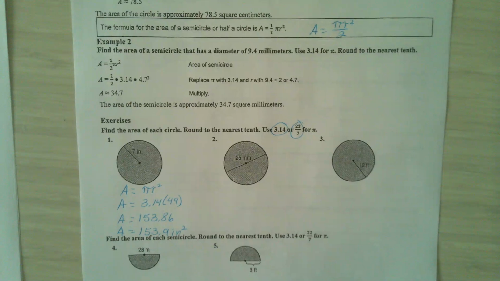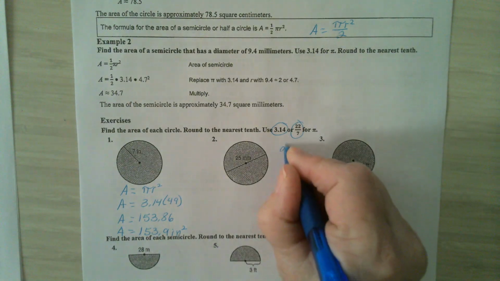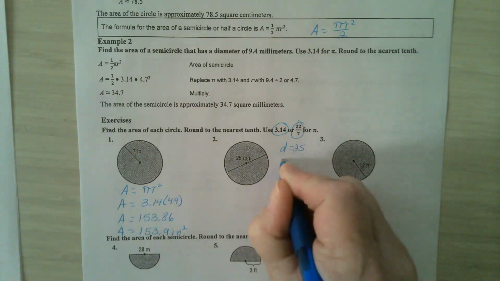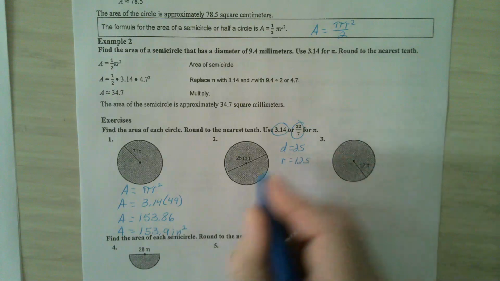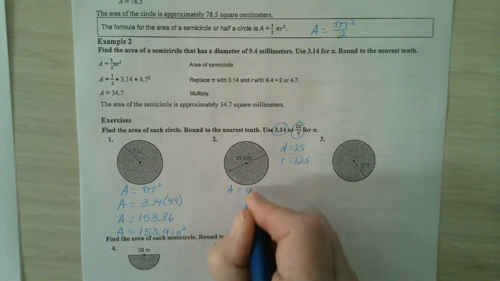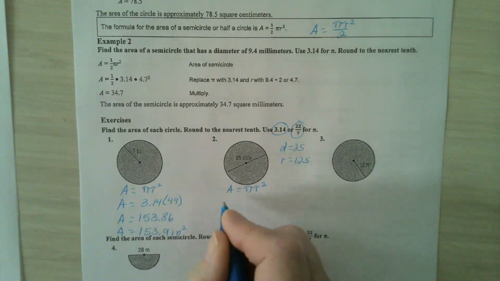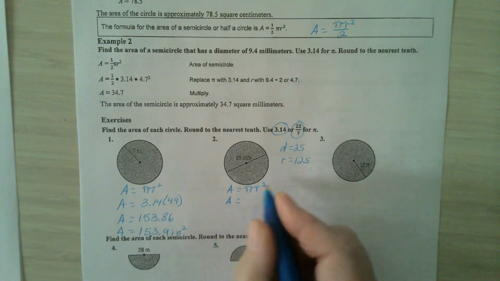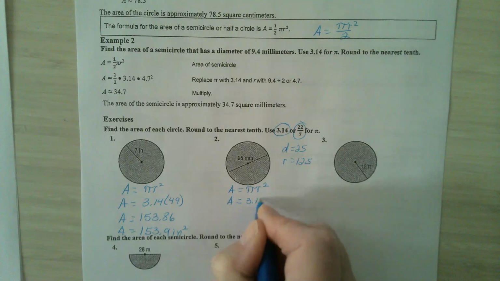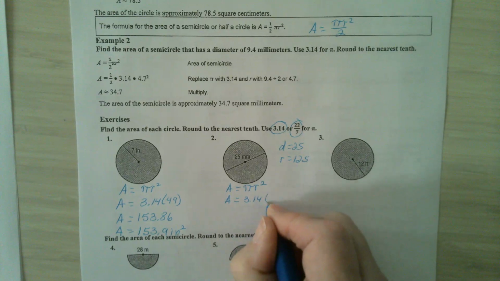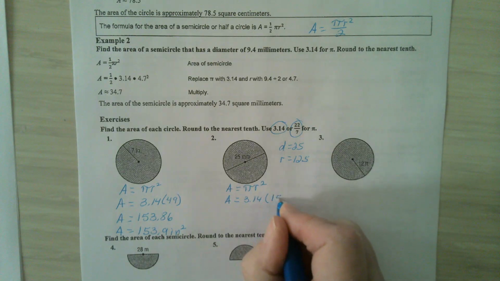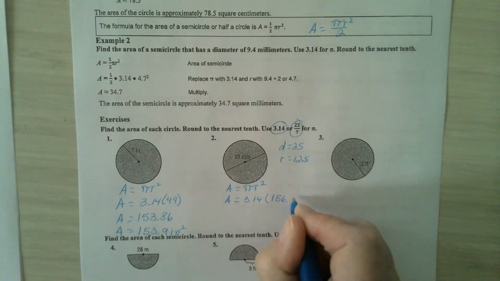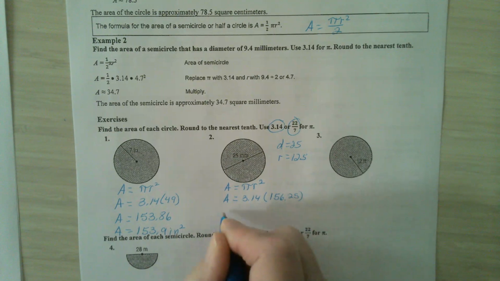In problem number 2, your diameter is 25, therefore your radius is 12.5. Area equals pi r squared. Line up your equal signs. 3.14 times 12.5 times 12.5 will give you the value of 156.25.